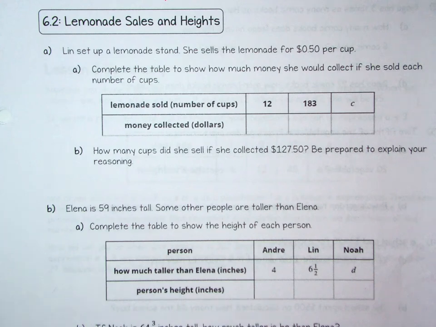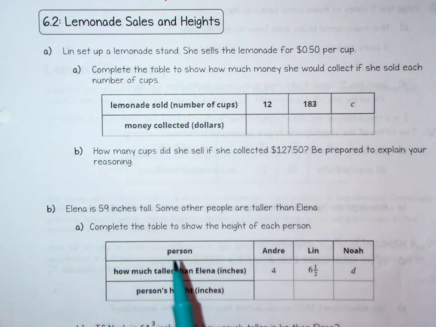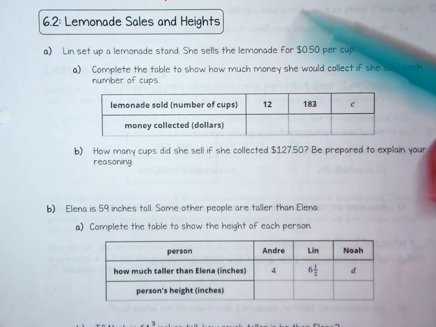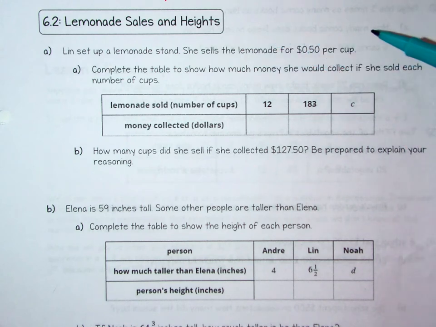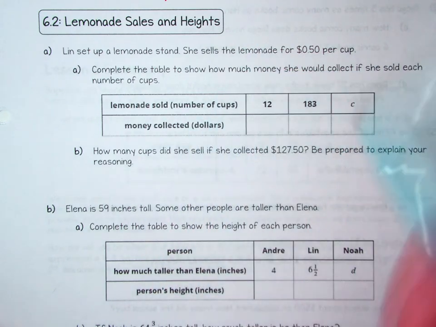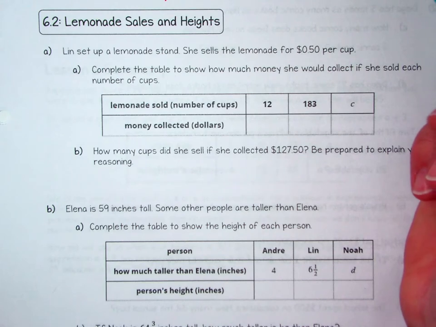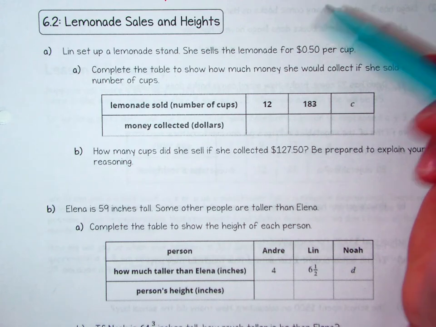All right. Activity 6-2, lemonade sales and height. So what we're going to look at here is a couple of different situations. And the purpose of this exercise is to help you see how you can write a mathematical expression to represent a situation, even if you don't know what one of the numbers in the situation specifically is. And this might seem strange to you, but we've already done this at the beginning of the year when we were looking at finding the area of rectangles and triangles and parallelograms.